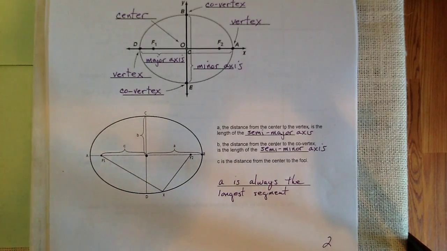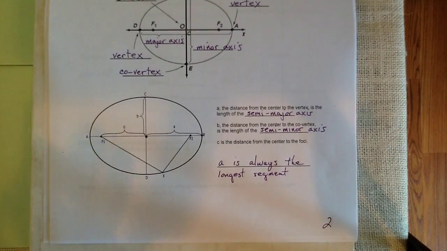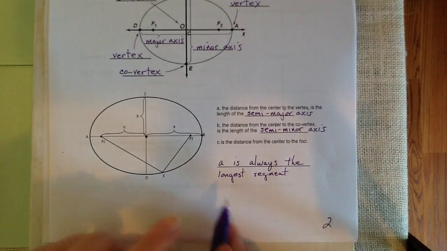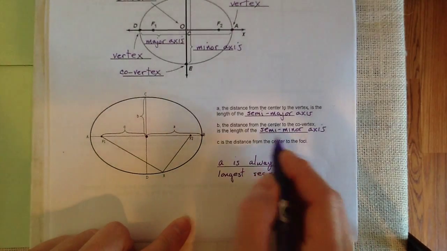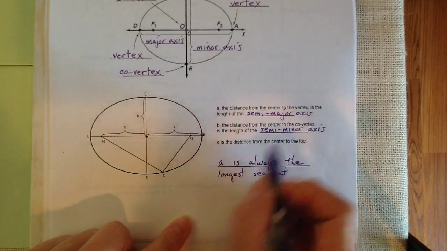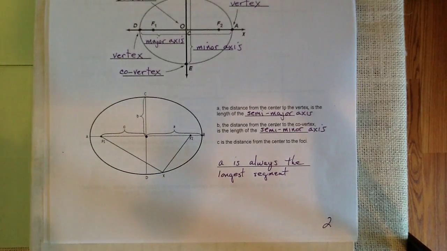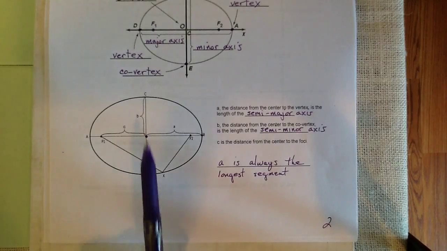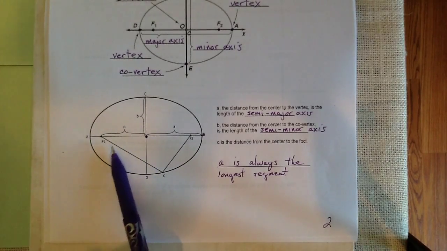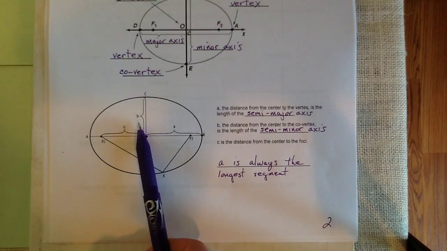Now, we could have defined A differently, but for our case in this class, A is always the longest segment. And as we learn more about this, we can talk about how other books might define it slightly differently. But for us, A is always the semi-major axis. Therefore, it's always going to be the longest. Now, if that's the longest, which is the shortest? Well, in this picture, I guess it looks like B is a little bit shorter, but let's take a look at some ellipses.